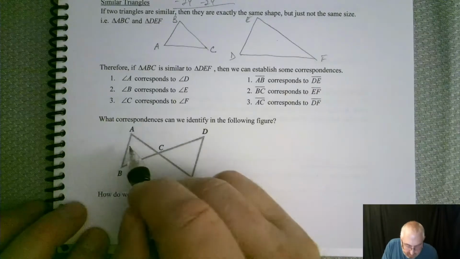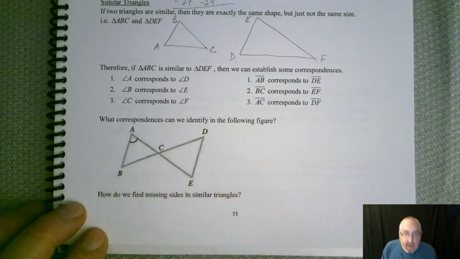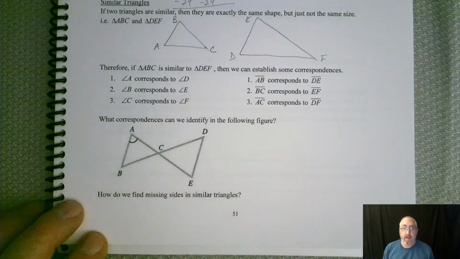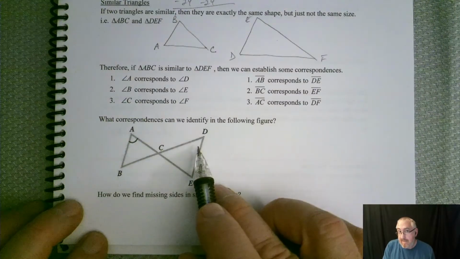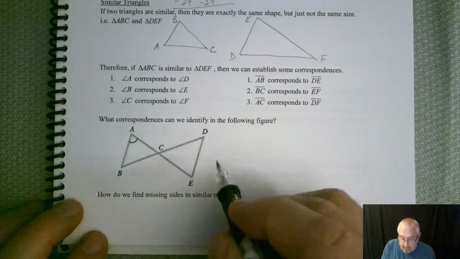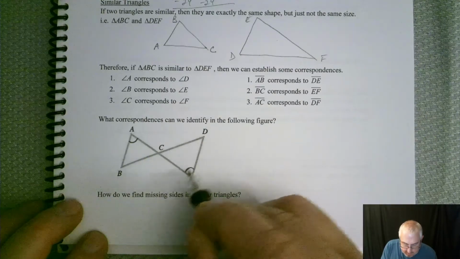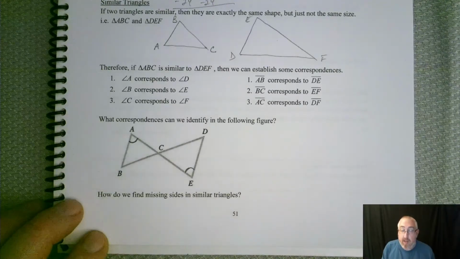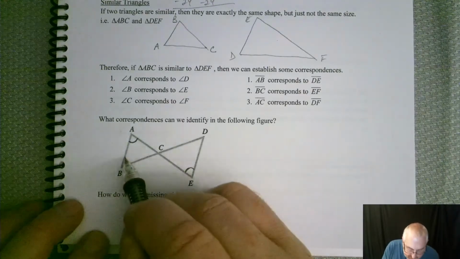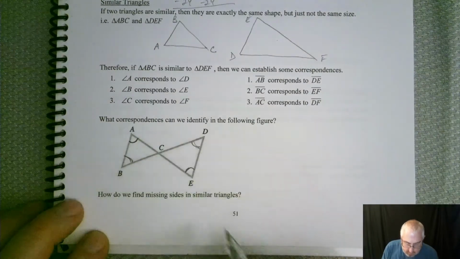What angle would correspond to angle A in the other triangle? Would it be D? It turns out it's going to be E. E is going to correspond to A. And then likewise, we can see that B and D are going to correspond.